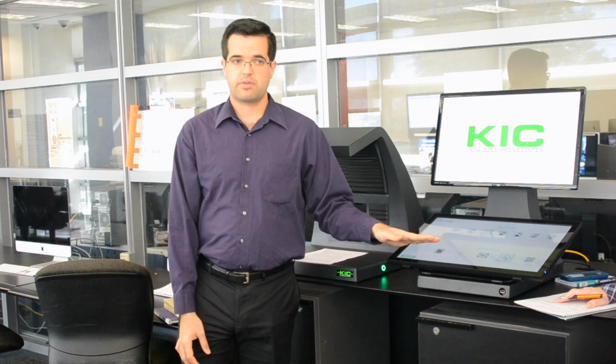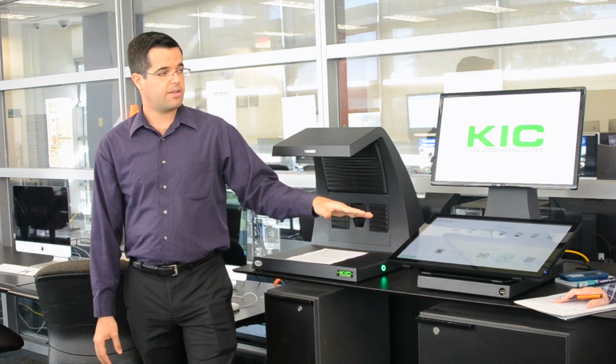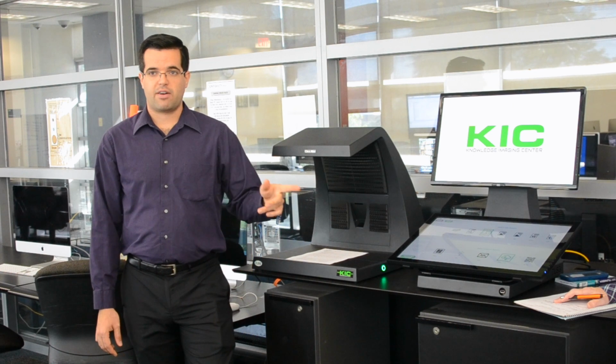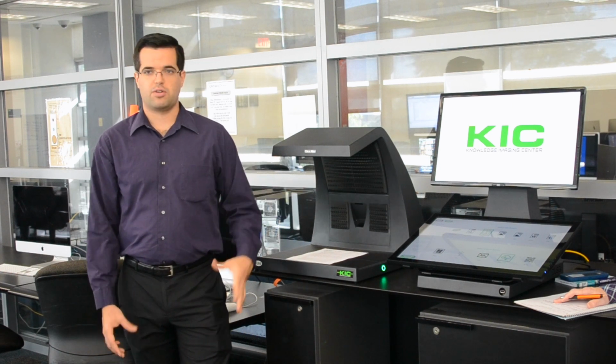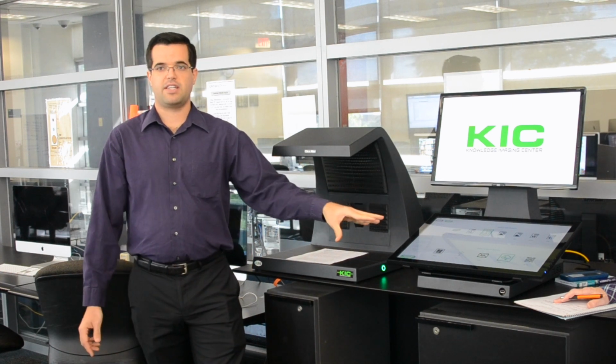KIC does not remember your password. It doesn't store any of that information anywhere, and it automatically logs you out once you get done saving. So no user is going to have to worry about logging out if they forget to. There's no log out button. Once you save, it just saves it and logs you out.